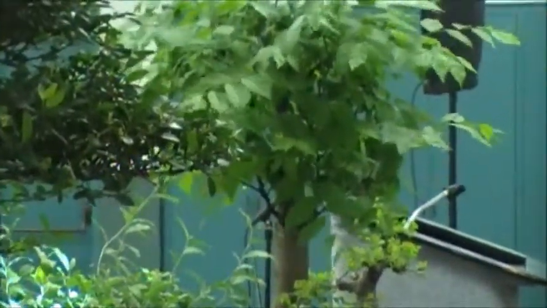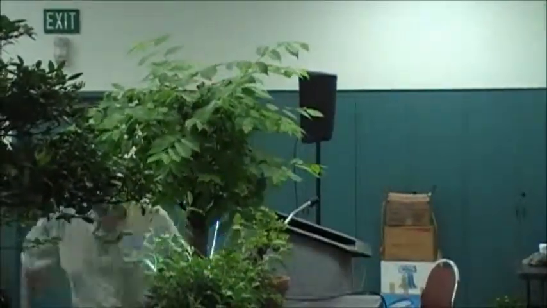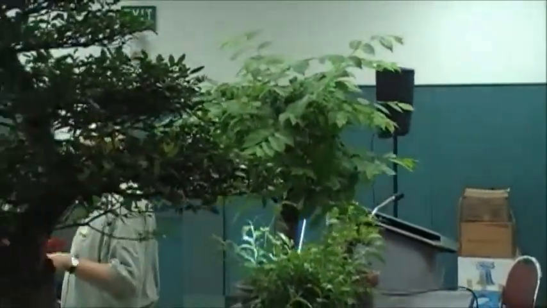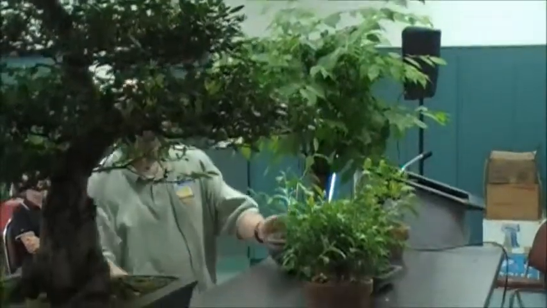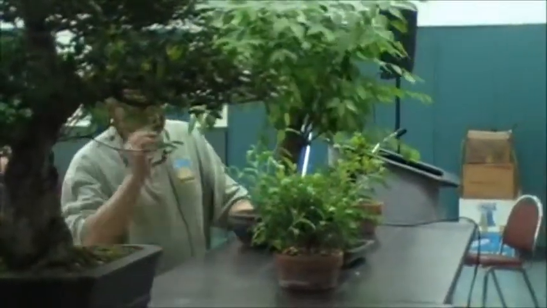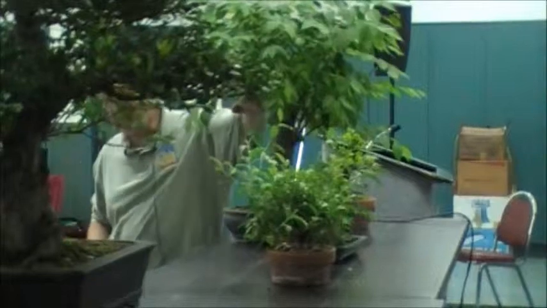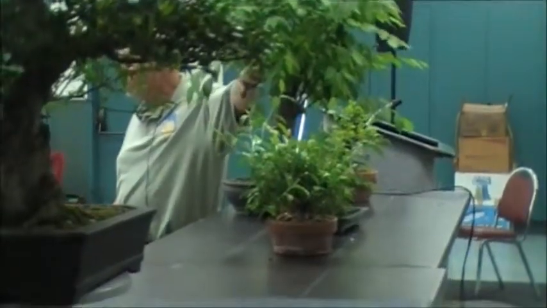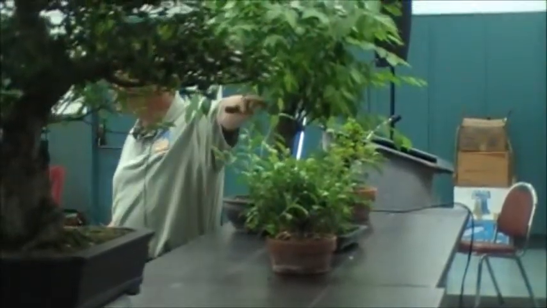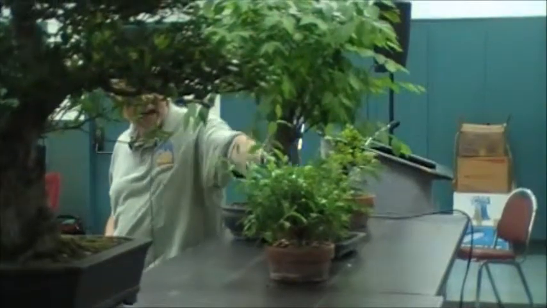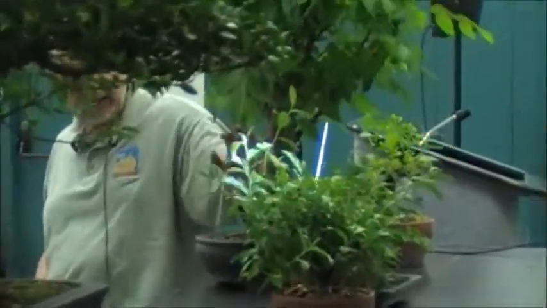This is a field-grown piece of material. This tree was established by first determining a line and a proportion. When it came out of the ground, it was literally flat cut. It was just topped off, and the topping stimulated the bud breaks that started this tree.